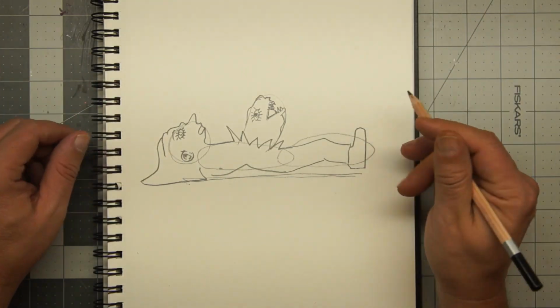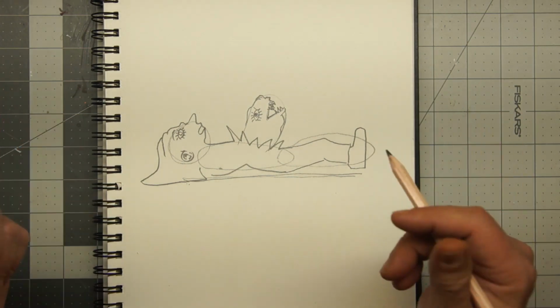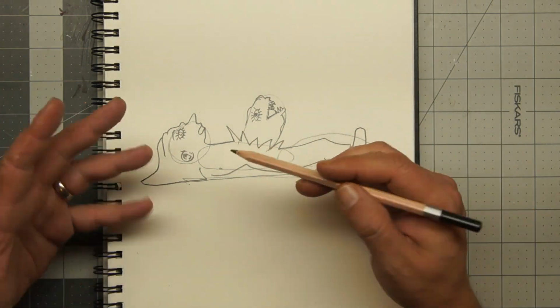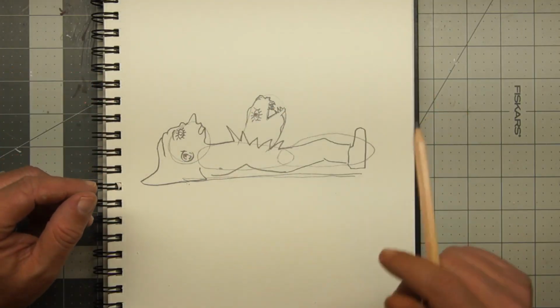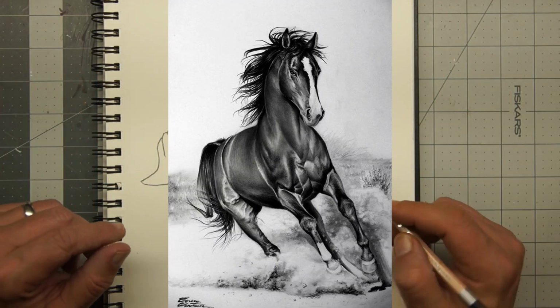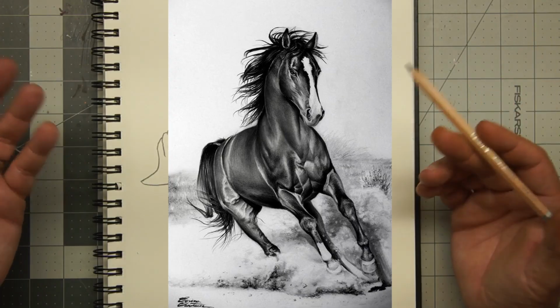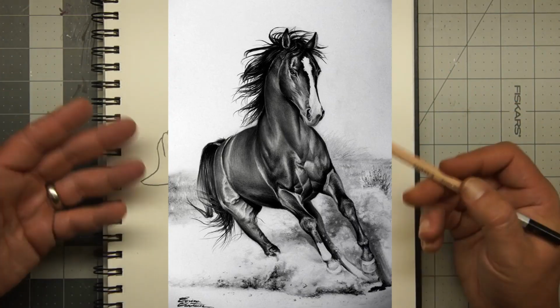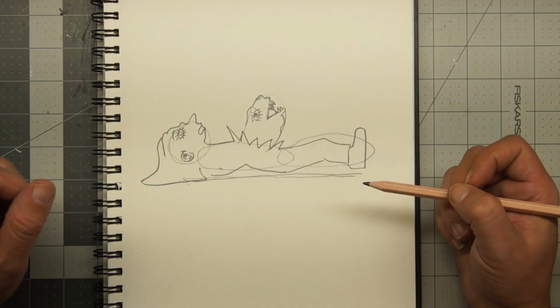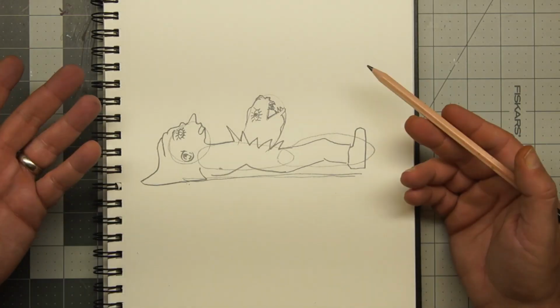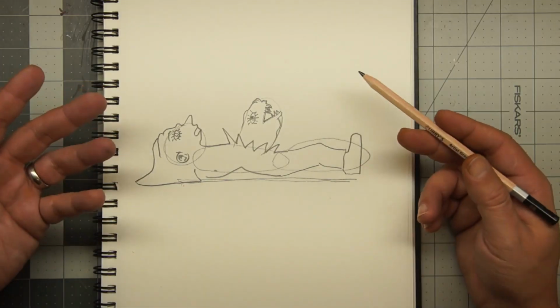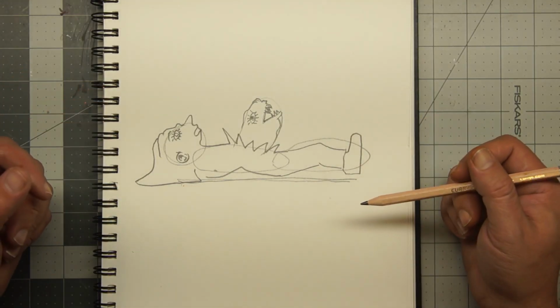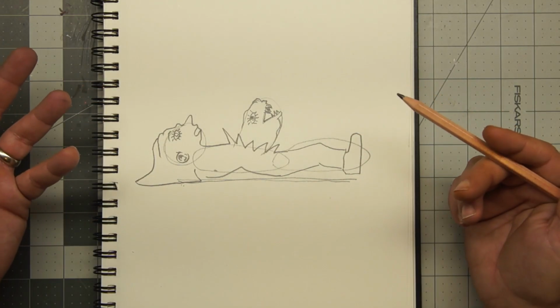A reference. Use references. See, when I was a kid, I always thought if you approached an artist and said, draw a horse, he would draw something like this from memory. Now, I'm sure some artists can who study horses and always draw horses. But if he's never seen something or studied it, he's not going to know the anatomy. He's not going to know how to draw it. And that was a big revelation for me.